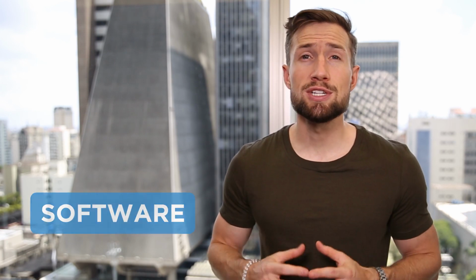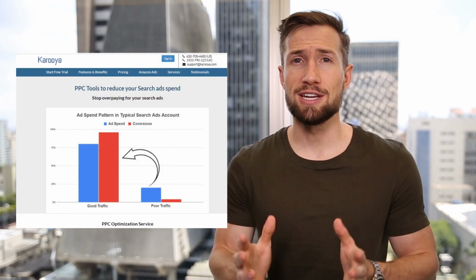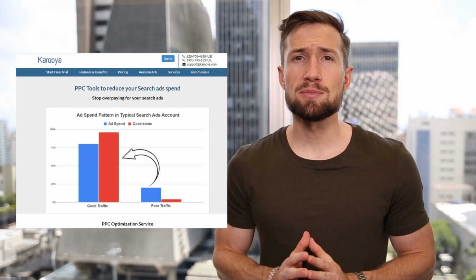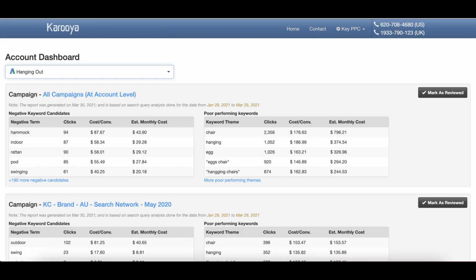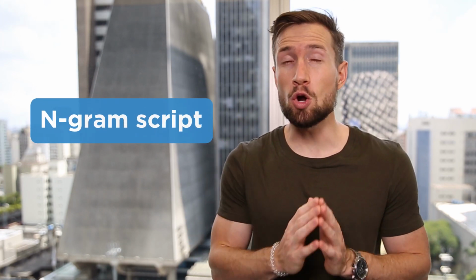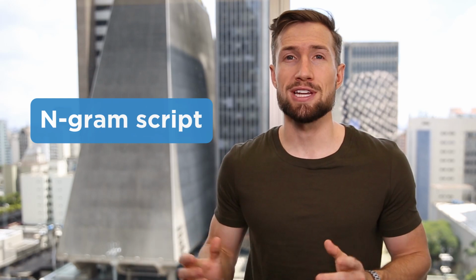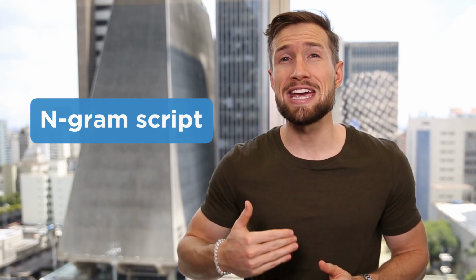The last strategy that we use to find negative keywords is using software. We've been using Karuya for years to mine negative keywords. It's some software that crawls all your search terms reports and pulls out all the recommended negative keywords for those campaigns. Now, it doesn't just pull out whole negative keywords, it runs what's called an n-gram script. This is a handy piece of code that goes through all your search queries and looks for specific words that lead to a lower probability of getting a conversion.